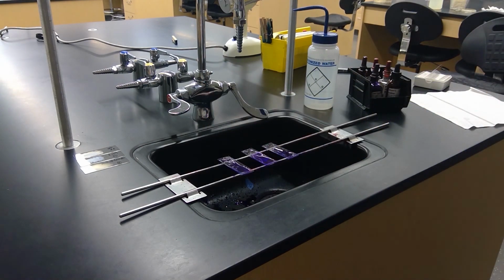Alright, now we're at step 6. Carefully add gram's iodine to cover the smear and let that stand for 1 minute.